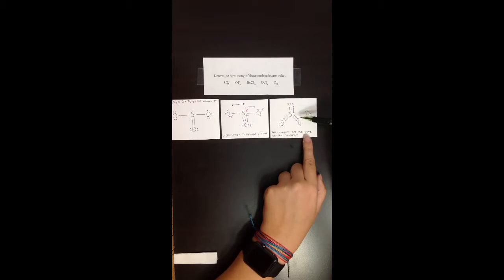Because all of the bonds cancel and there's no net dipole, we can then look and make sure that all domains are the same. For this molecule, all the domains are the same, so therefore this molecule is going to be nonpolar. The next molecule we use is going to be OF2.